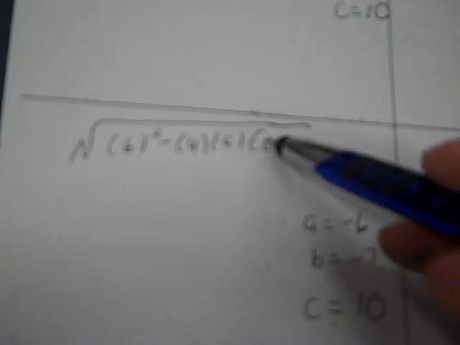Okay, so in the first parenthesis I see the variable b. So b is -7. And then I have my 4. Then I see a, so a is -6. Then I see c, c is 10. Okay, so we calculate that.